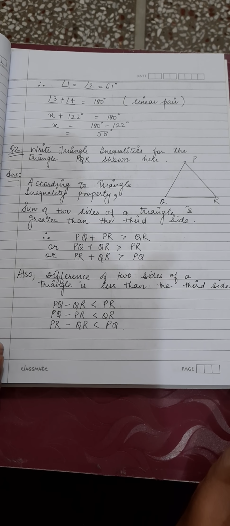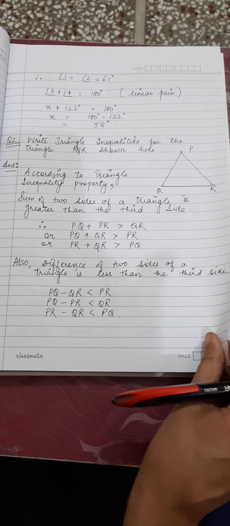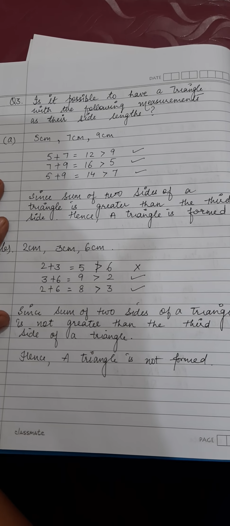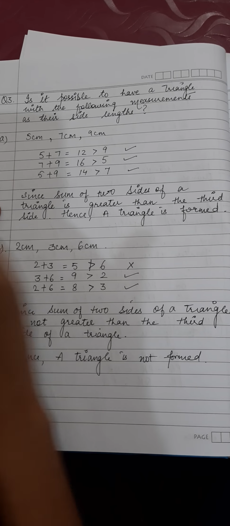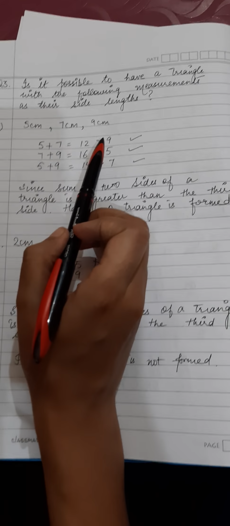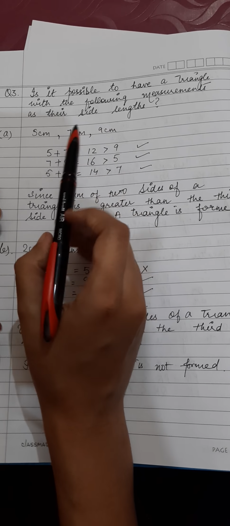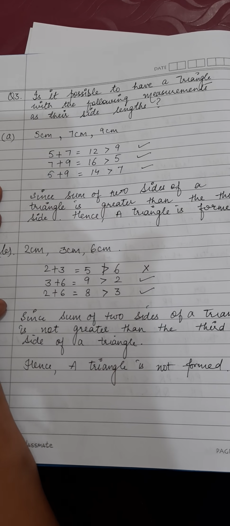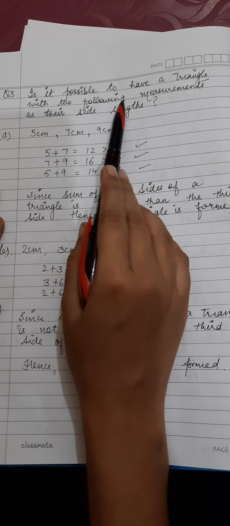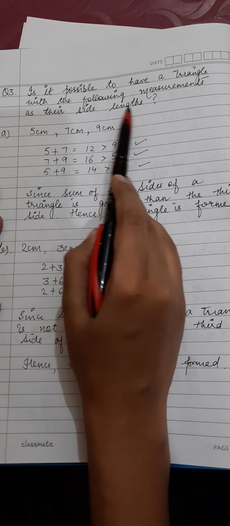Okay, and this is your question number 2. Now let's move to the next question. Question number 3. In this question, you have to tell, on the basis of the triangle inequality, whether a triangle can be formed or not if these three sides are given. Now for this, what you are going to do: is it possible to have a triangle with the following measurements as the side lengths?